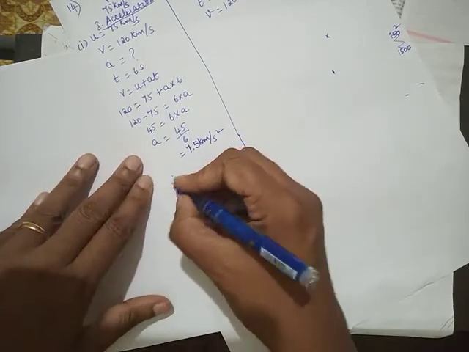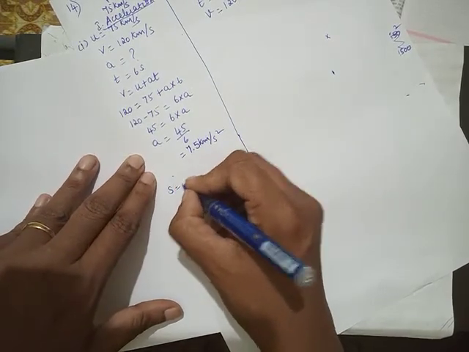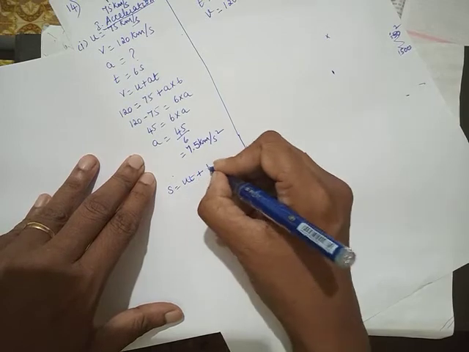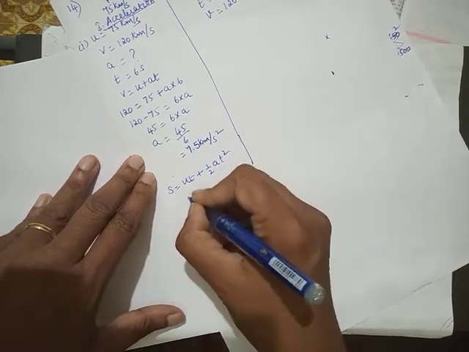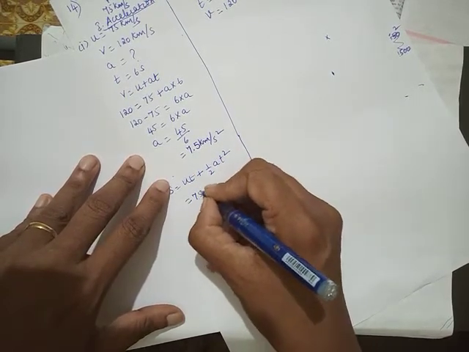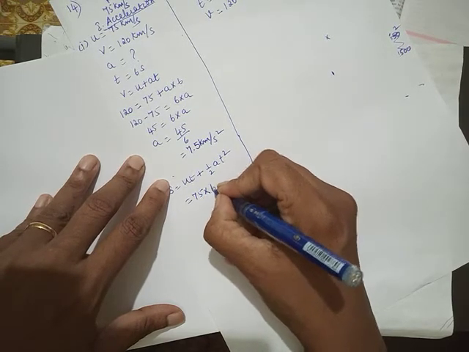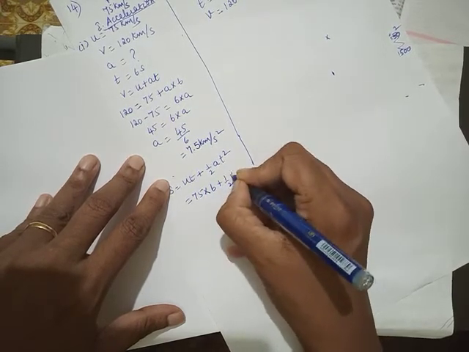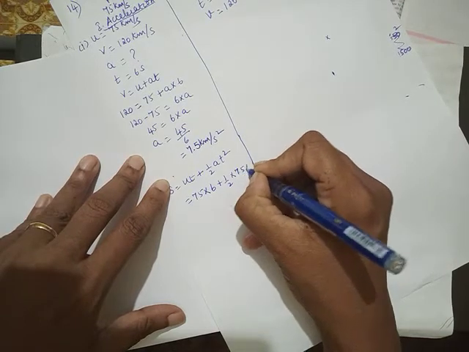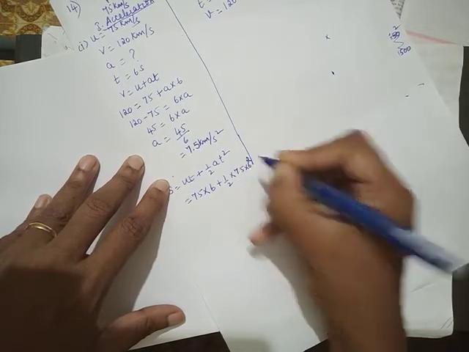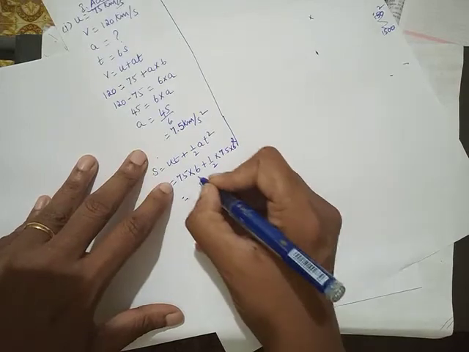So if we take s = ut + half at square, u is 75 into 6 plus half into 7.5 into 6 square, that is 36.